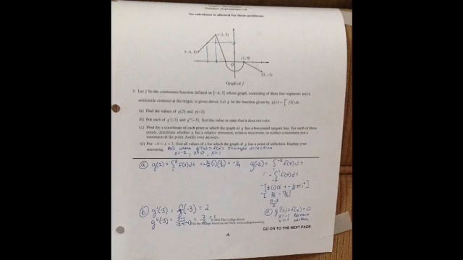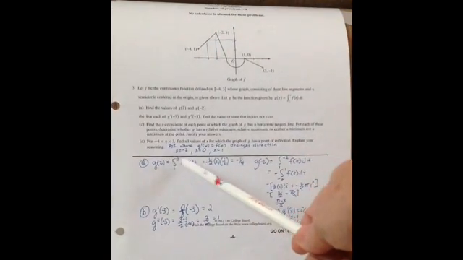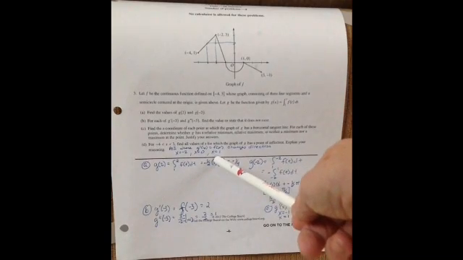Part D says find all the values of x at which the graph has a point of inflection. Explain your reason. Now remember, the point of inflection is where concavity changes or the second derivative changes sign. Well, we have the first derivative graph, but remember, if the first derivative is decreasing, it's concave down on the original because the second derivative is negative. If the first derivative is increasing, the second derivative is positive, and it's concave up. So all you have to do is look and see where it changes direction. And it changes direction at x equal negative 2, x equals 0, and x equal 1.